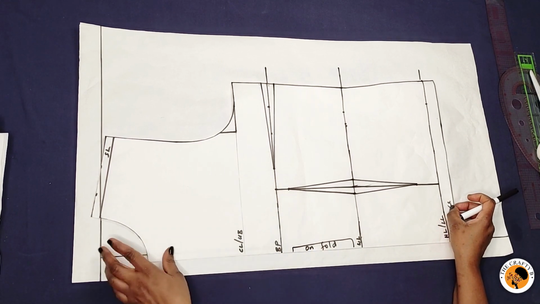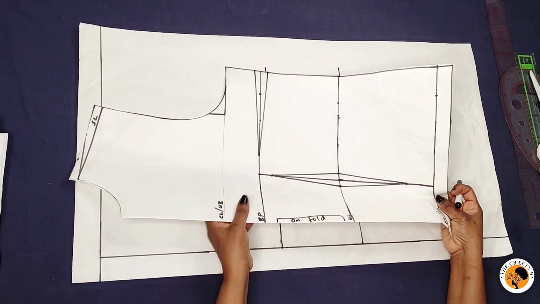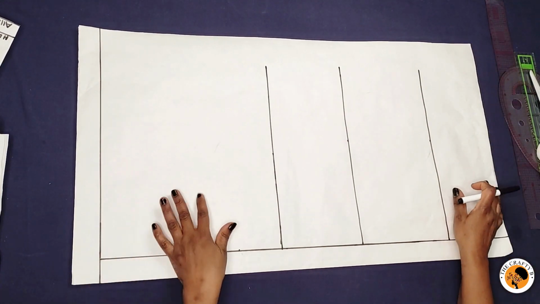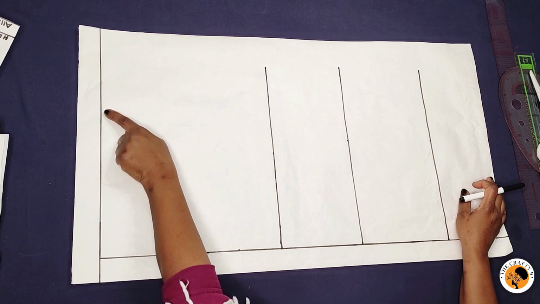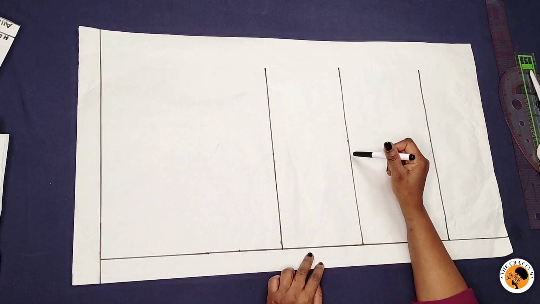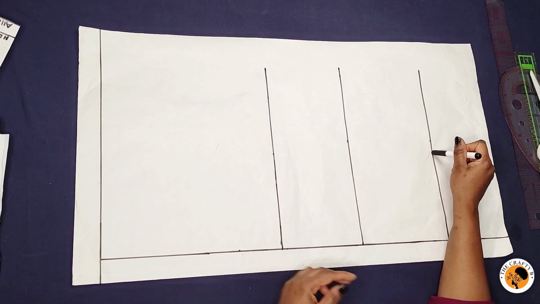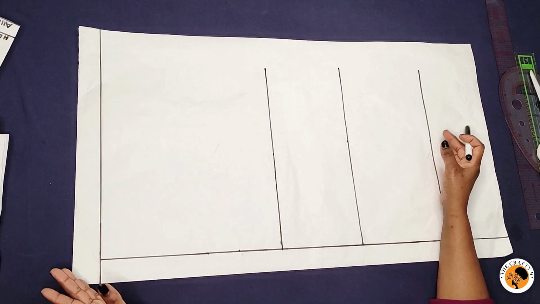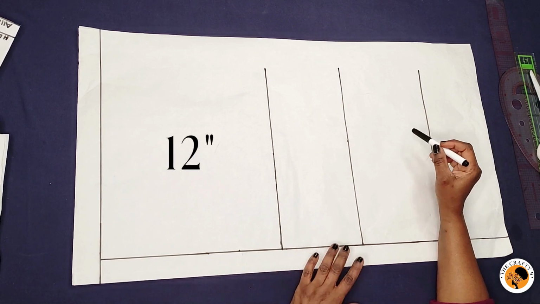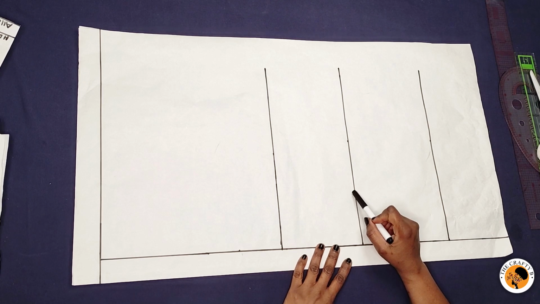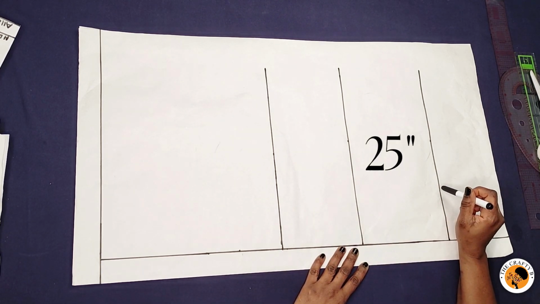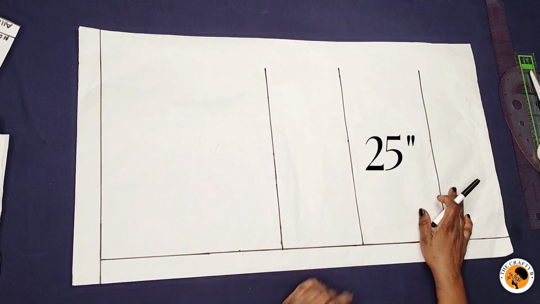So let's continue with the back pattern. The back pattern is also folded into two, and I've already drawn out the line. This is our starting line, and it's also our shoulder line. And this is our bust point, this is the waistline, and this is the hip line or the length of the top. So the shoulder to the bust point is 12 inches. From the shoulder to the waist is 18 inches. The shoulder to the length of the top is 25 inches, together with the sewing allowance.